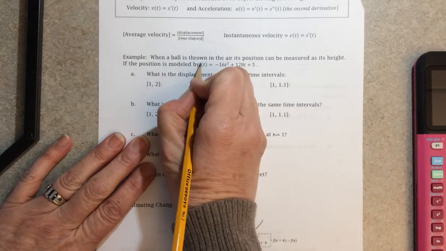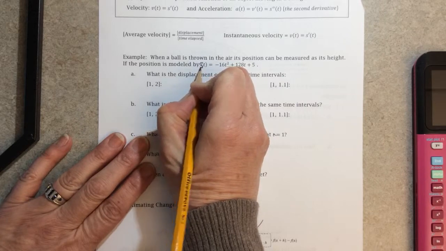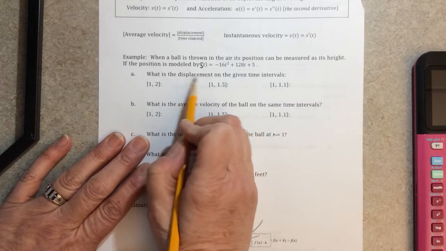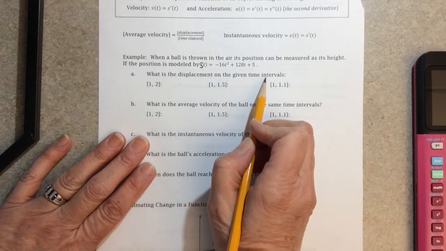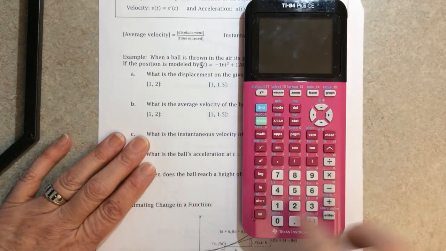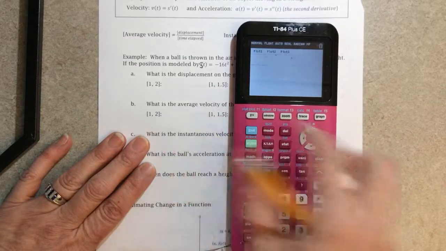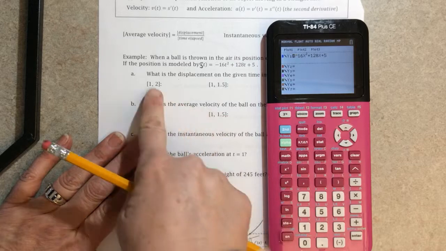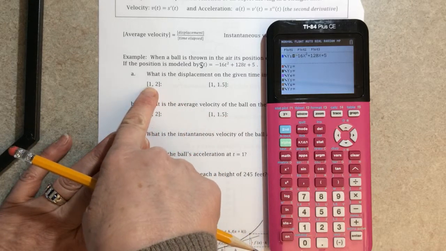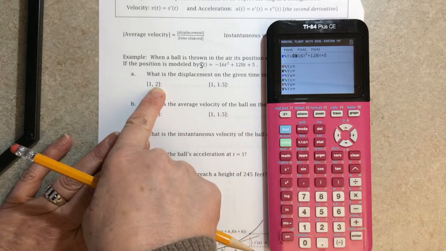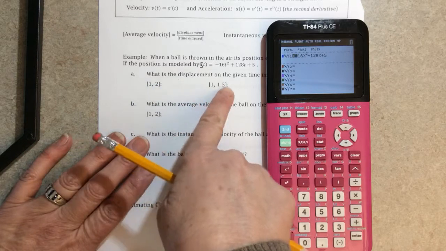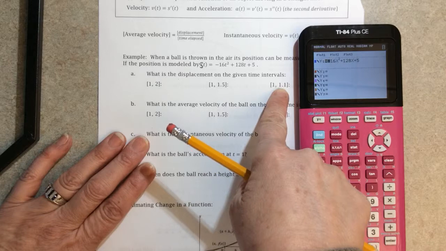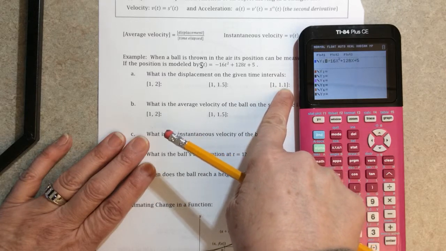So we had this position function, which was called S, and displacement was measuring the change in position over a certain amount of time. So we put our position function into our y equals and tried to figure out what the position was at 1 second versus 2 seconds, and at 1 second versus 1.5, and then we were trying to figure out an even narrower gap between 1 and 1.1 seconds.